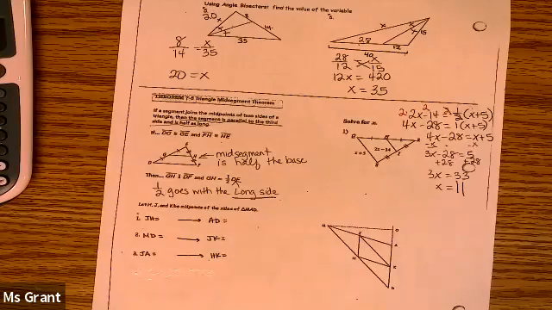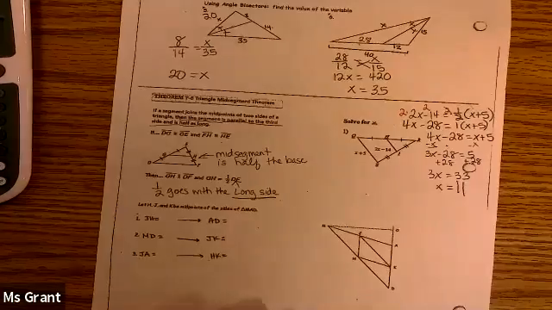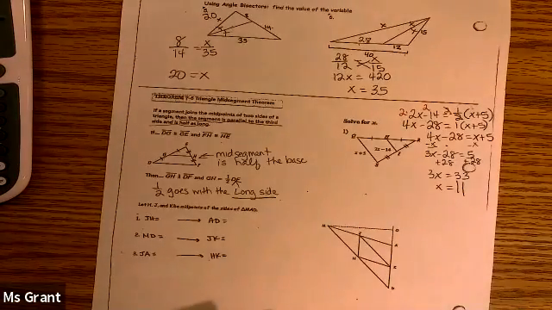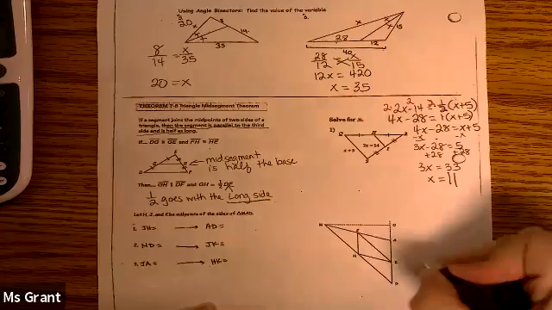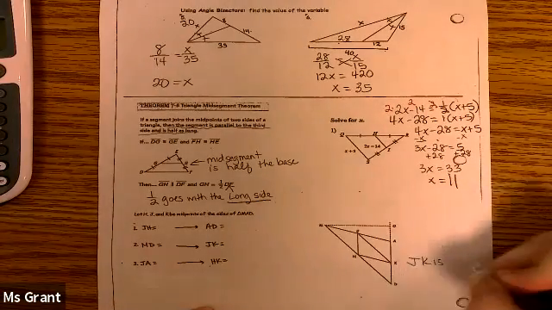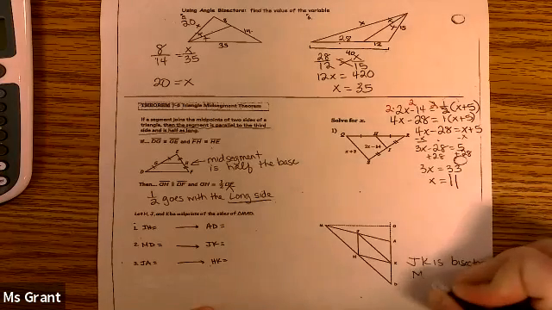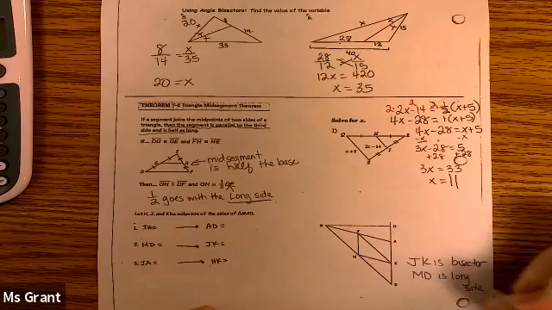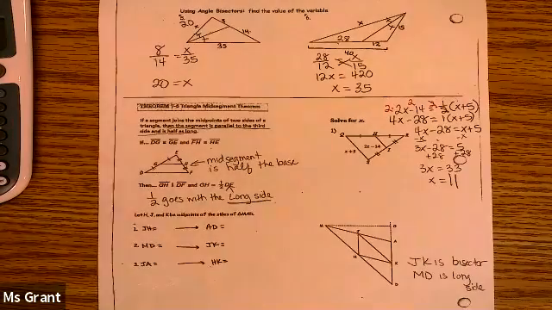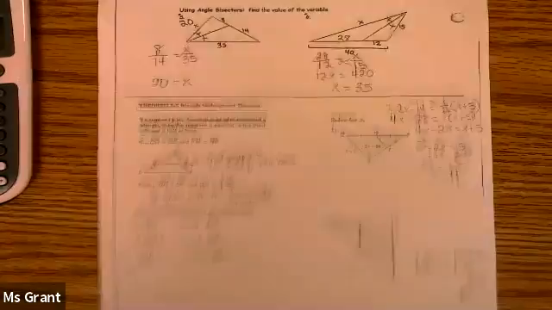Okay. How are you going to do this? You have a couple triangles here. Here's MAD. JK is the bisector. MD is the long side. The 1/2 goes with the long side.